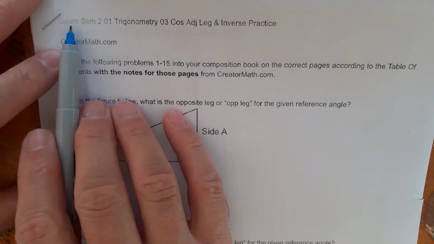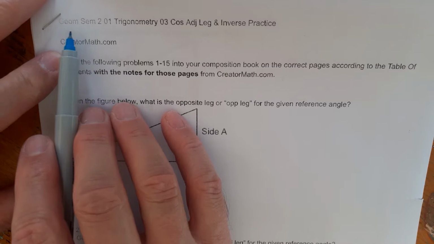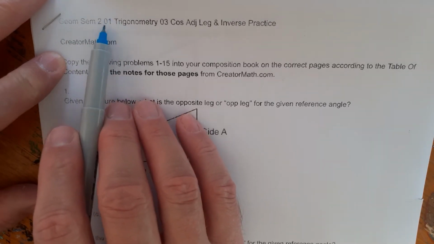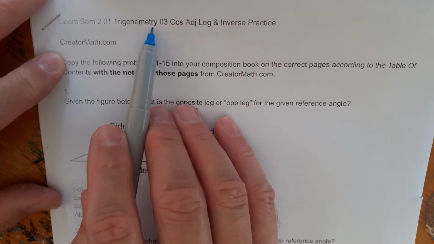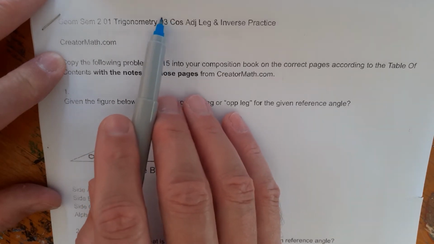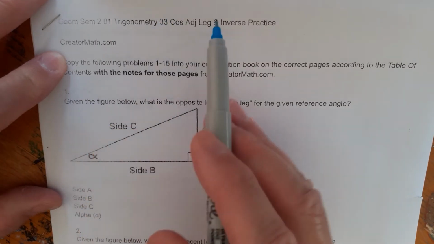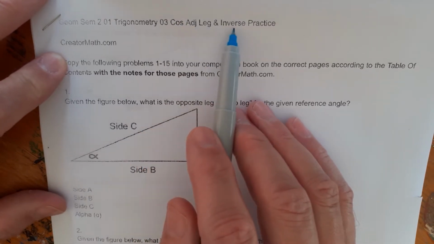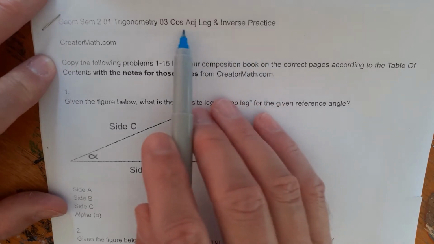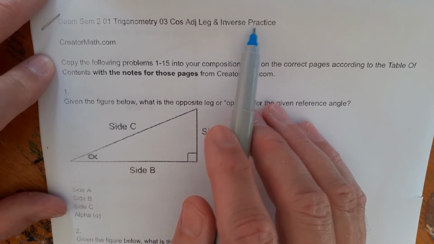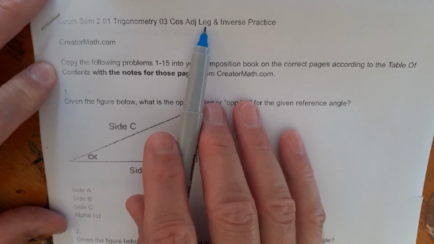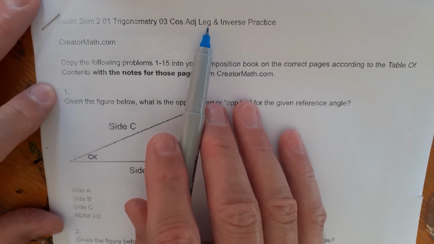Okay, so what we're looking at here, these headings, the way the titles work in my class are, this is geometry, it's semester 2, this is the first unit called trigonometry. In the unit there are 8 lessons, this happens to be lesson number 3, this lesson is abbreviated, cosine, alg, and inverse practice. And when you match up this video with the assignment you do, that's the title you're looking for right there. And I'll put that into the post too, so you can match up the titles.